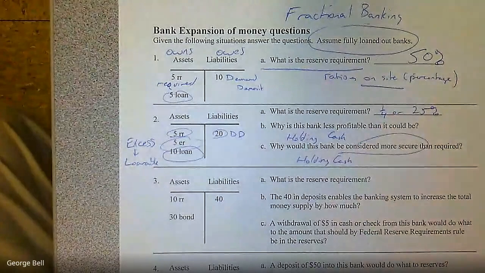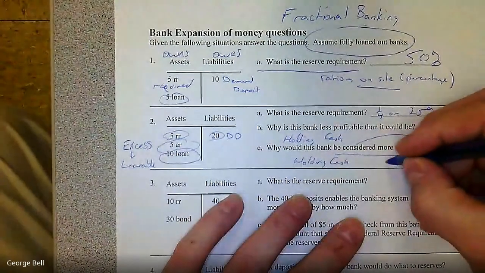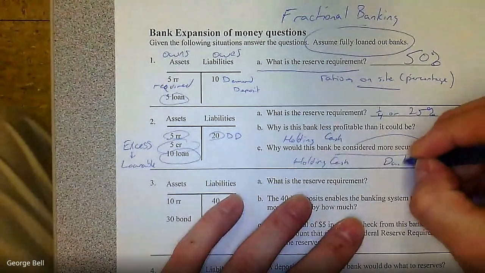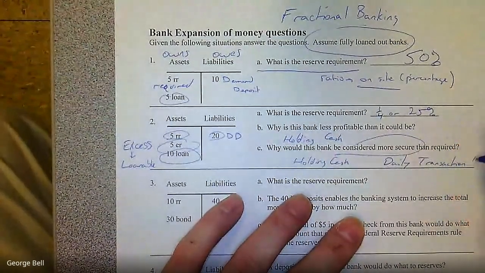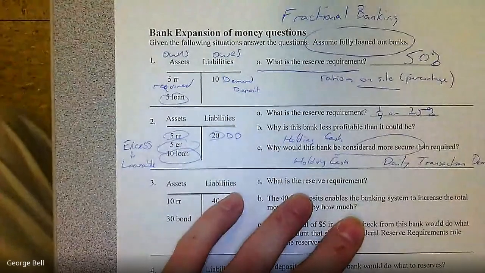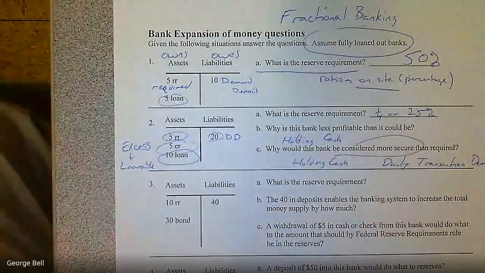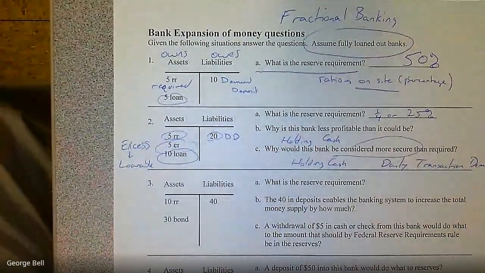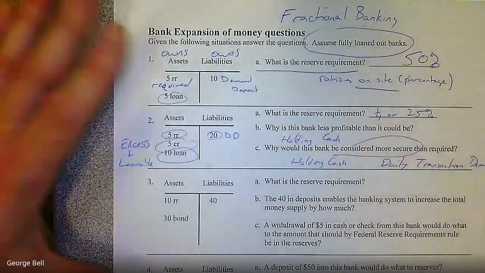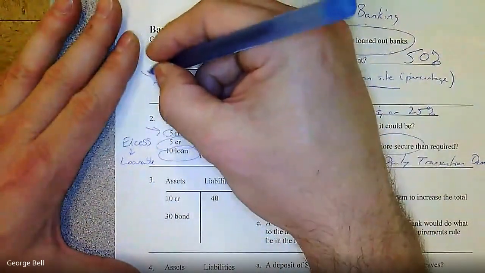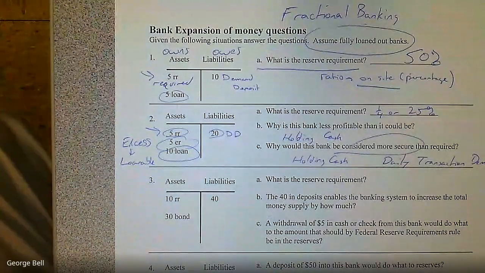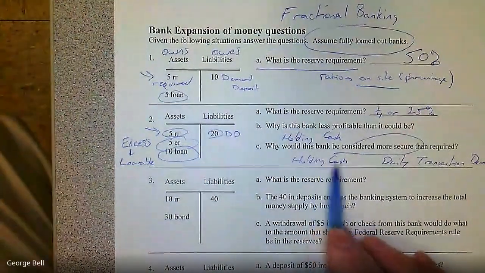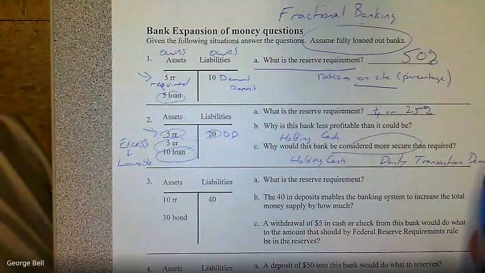The reason that the bank would most likely be holding cash is because they have to worry about what is called daily transaction demand. What that means is on any given day, the bank is going to have customers that walk in the door and they have to have enough money to meet the needs of their customers and still meet that required reserve ratio. So the bank is worried about having customers walk in. That means they're going to hold extra cash for what is called daily transaction demand.